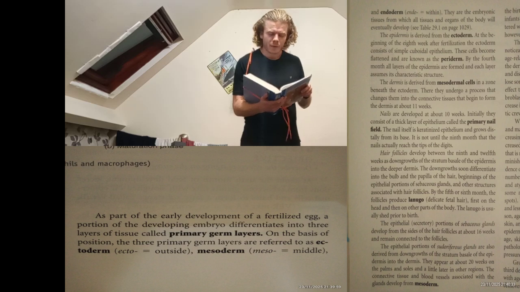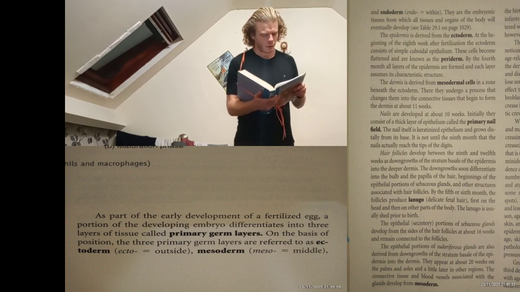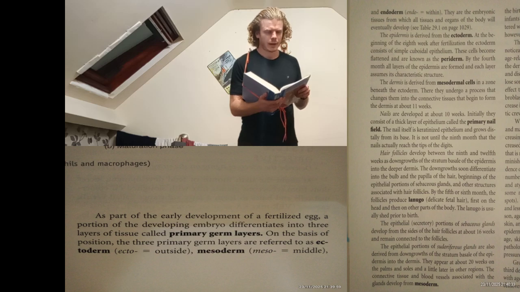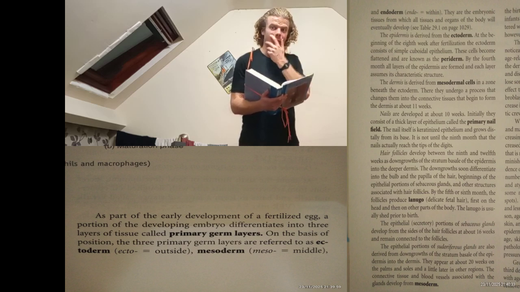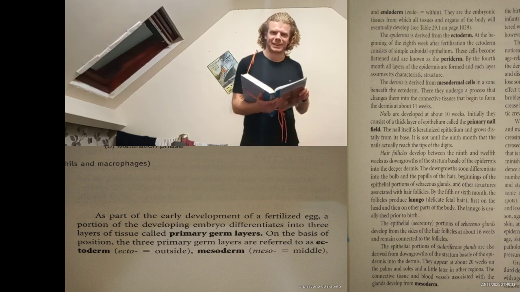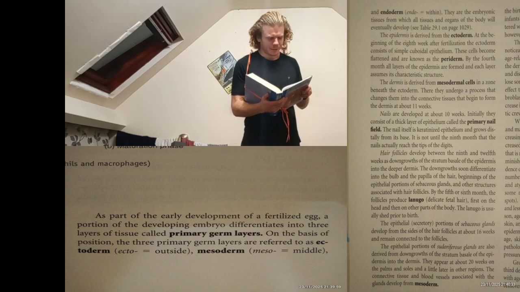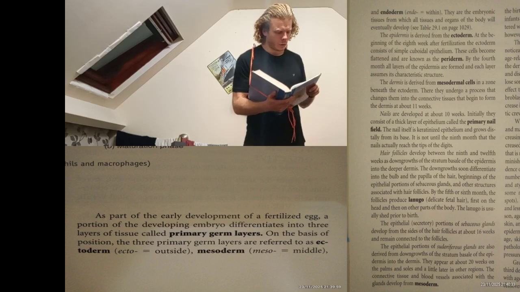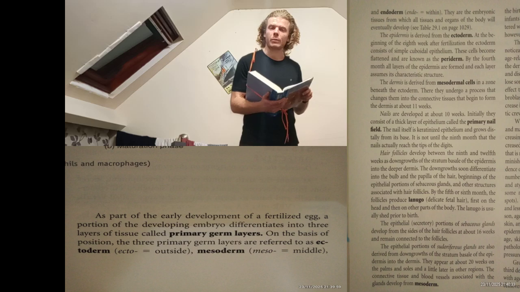By the 5th and 6th month, the follicles produce lanugo, delicate fetal hair. It's delicate, very much in the beginning. If one understands it, it makes sense. By the 5th or 6th month, the follicles produce lanugo, and that is the beginning of hair. First on the head and then on other parts of the body. The lanugo is usually shed prior to birth.